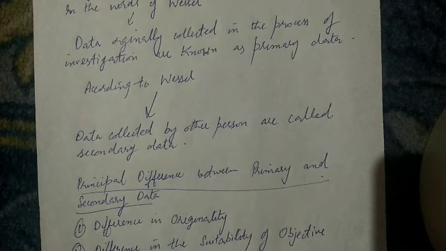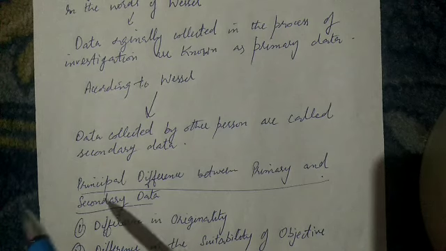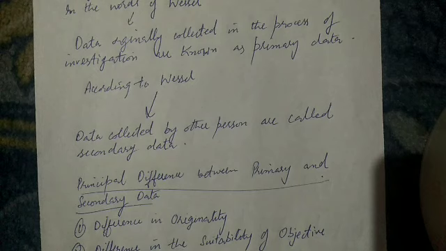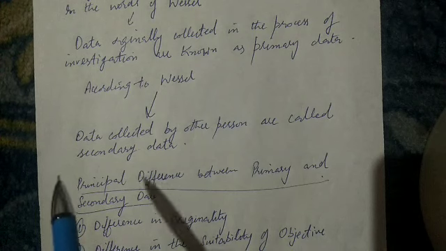The second point here is difference in the suitability of the objective. Primary data are always related to specific objective of the investigator. These data therefore do not need any adjustment for the concerned study. On the other hand, secondary data have been collected for some other purpose. Therefore, these data need to be adjusted to suit the objectives of the study in hand.